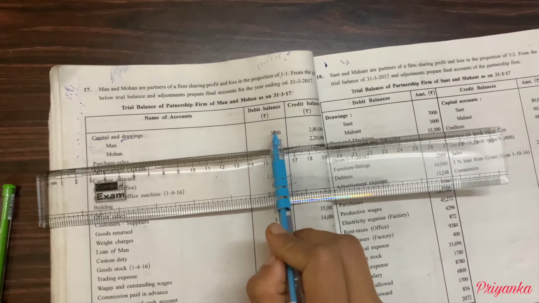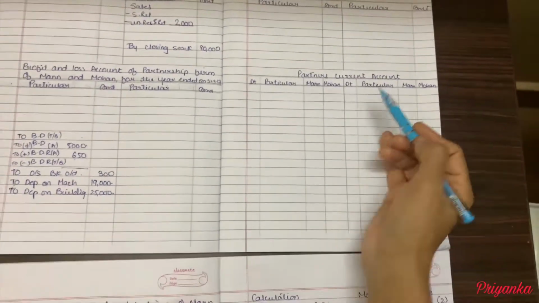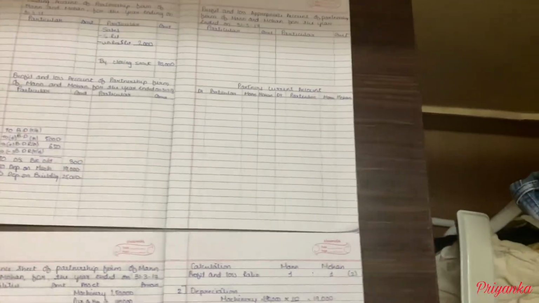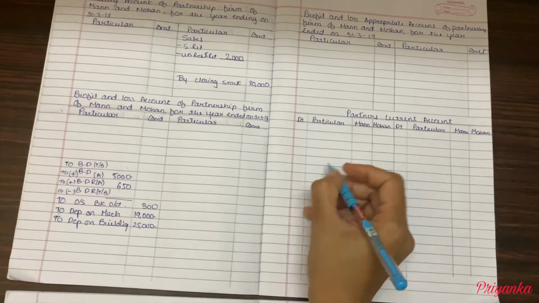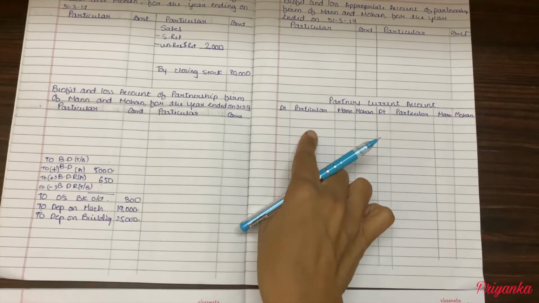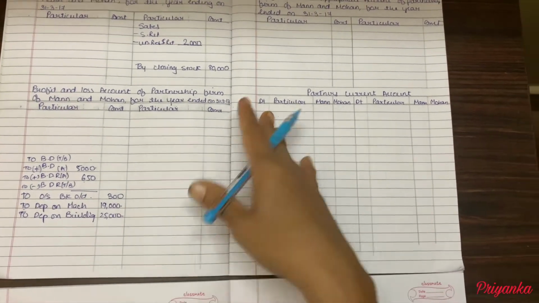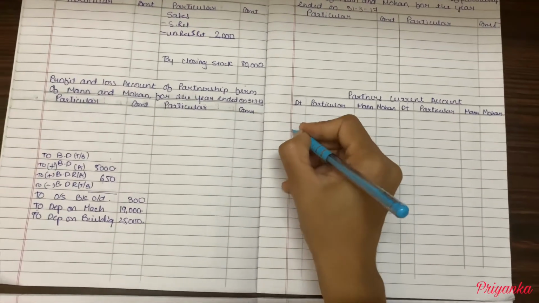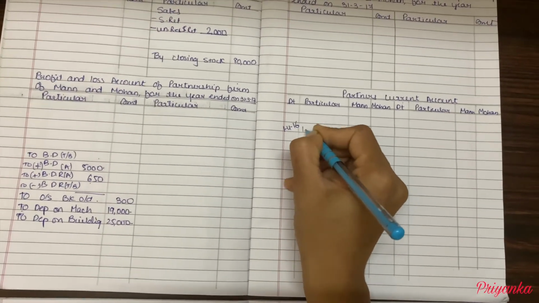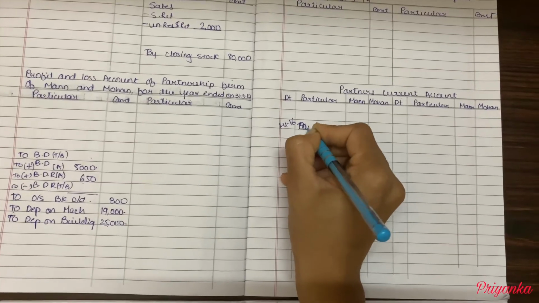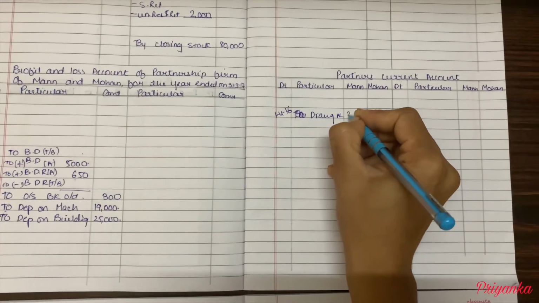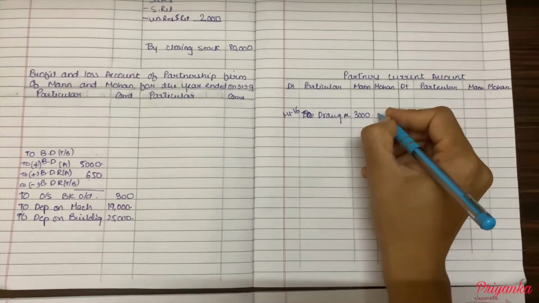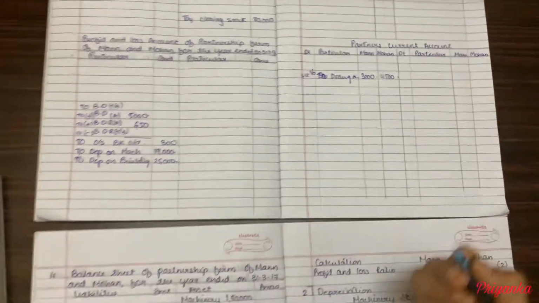First we'll take the debit side, that is the drawing 3,000 and 4,500. Here we prepare the current account. Now when we are moving for the partners related entry, we'll move to these two accounts, right? But here, before we write the drawing account, it's a current account. It can be the opening balance, it can come to the debit and the credit. So leave one line and write down 1st April 2016 for drawing, that is 3,000 for Man and 4,500 for Mohan.